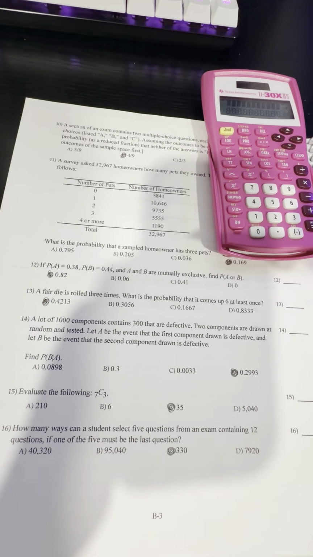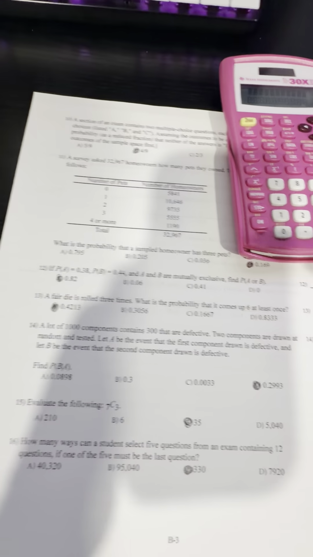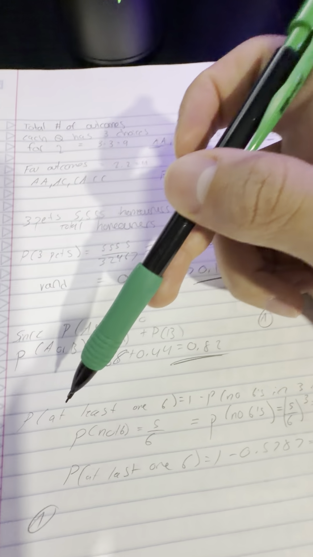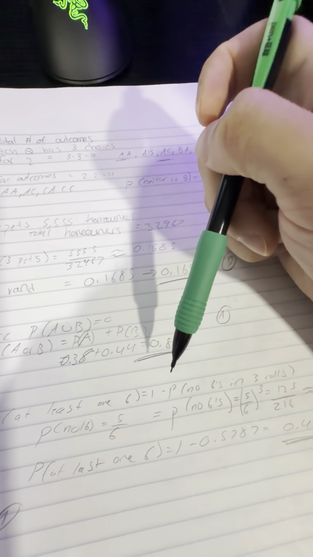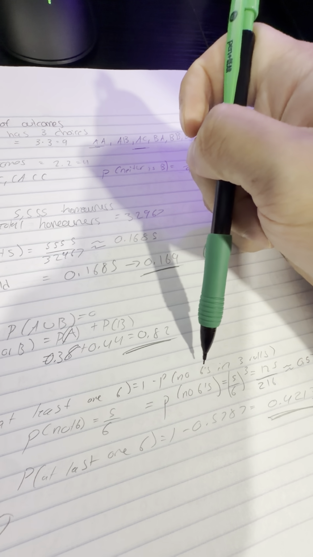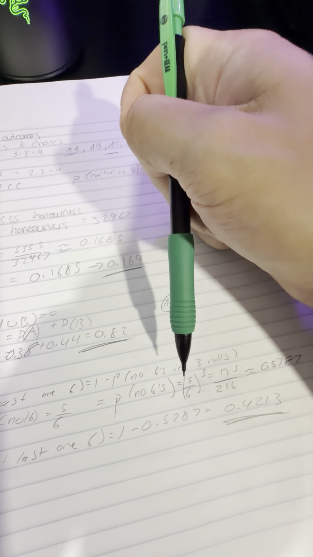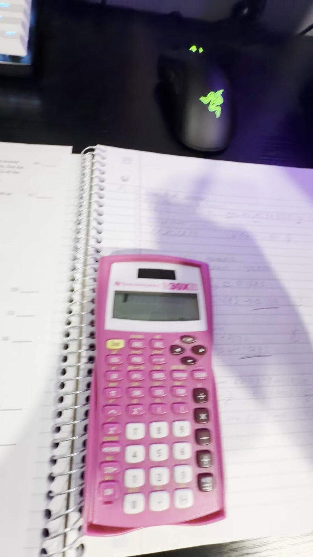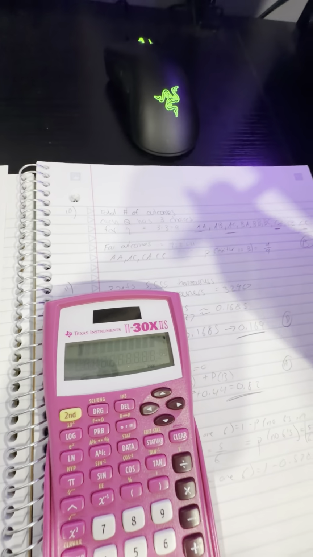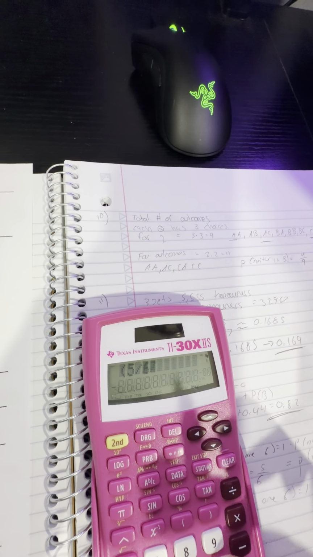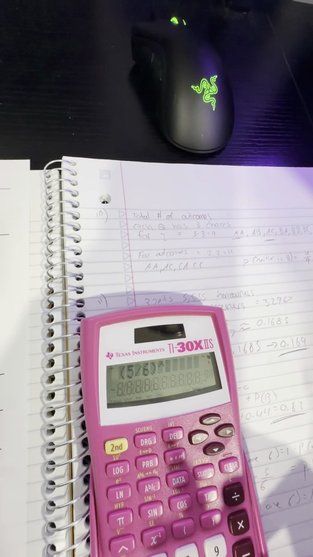Okay. So for this next one, 13, a fair die was rolled 3 times. What is the probability that it comes up 6 at least once? Okay, so for this, it's more formula. So P(at least one 6) is 1 minus P(no 6s in 3 rolls). So I'm going to go to here. P(no 6). So on this one, just to make sure, (5 divided by 6) to the power of 3.